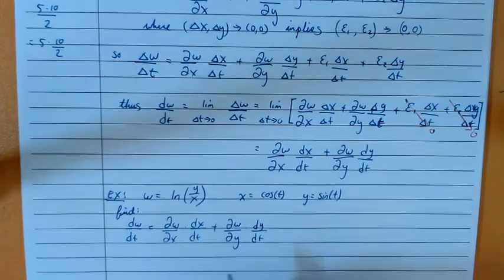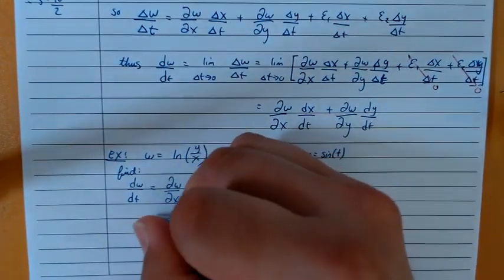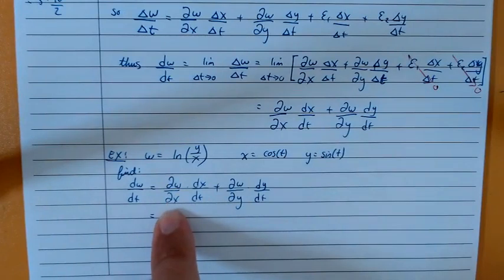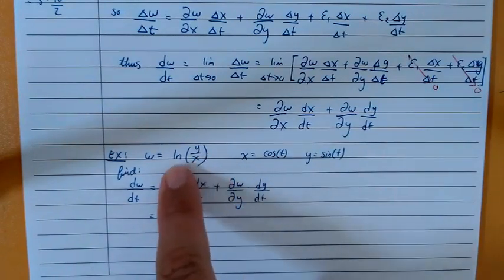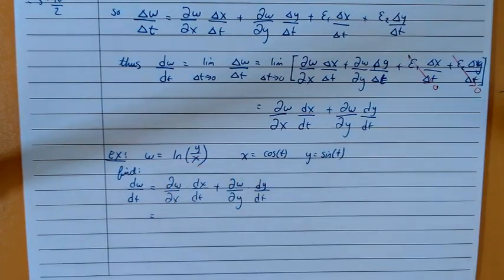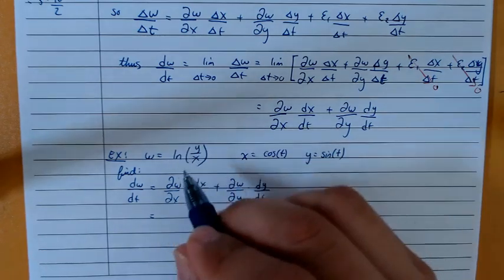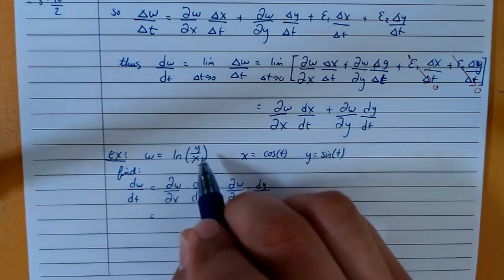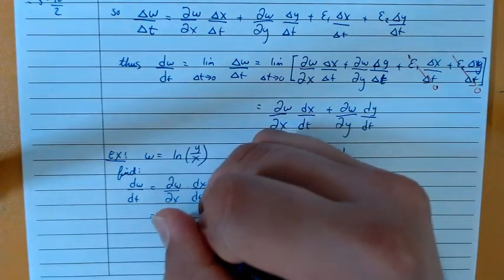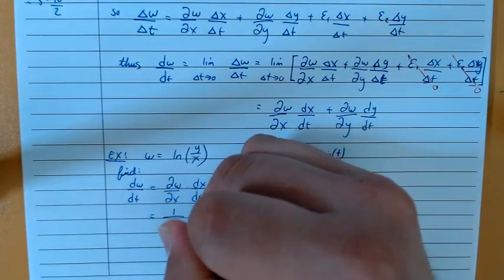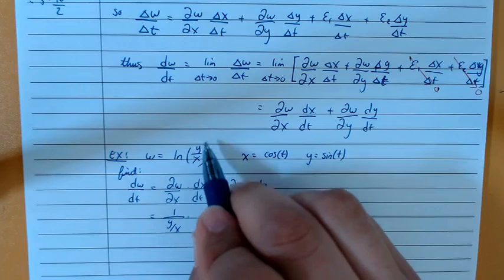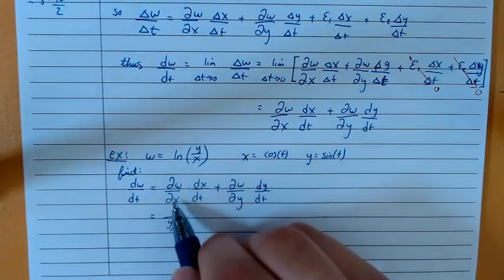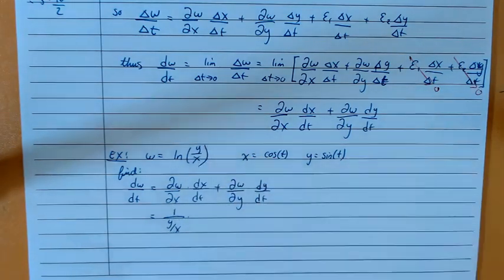And we can find all of those things. Here, ∂w/∂x, the derivative of the natural log of y over x with respect to x. Well, the derivative of the natural log of something is 1 over that something times the derivative of that something. If we're taking the derivative with respect to x, that's a constant over x.